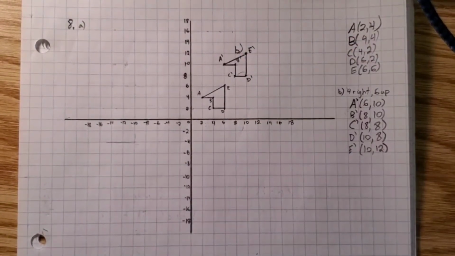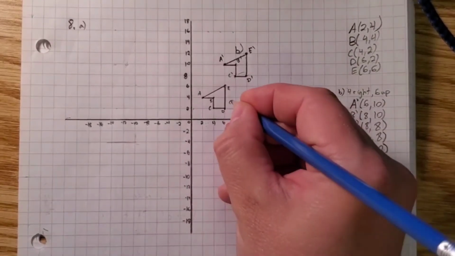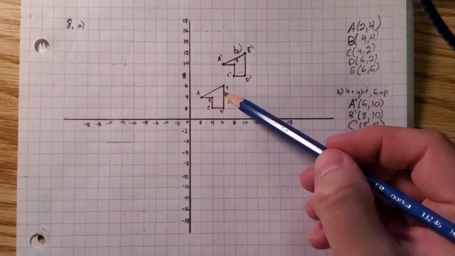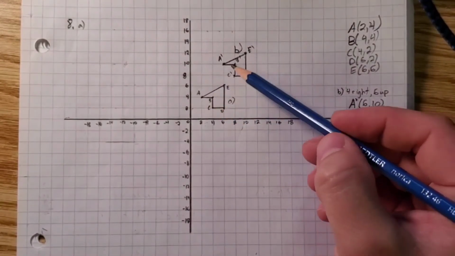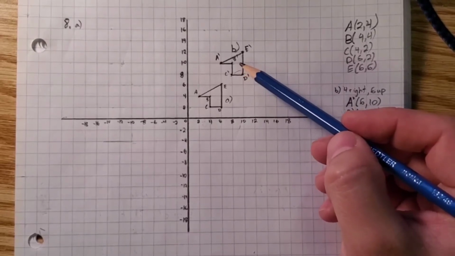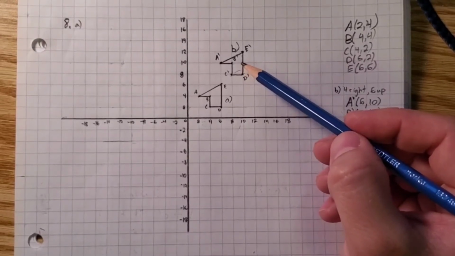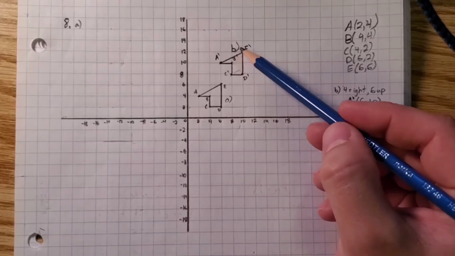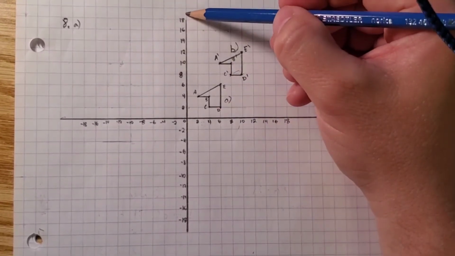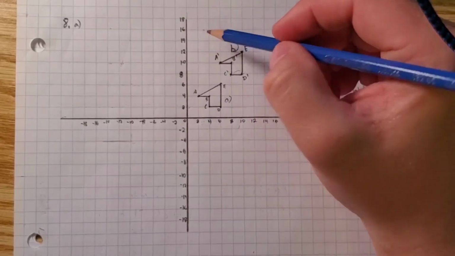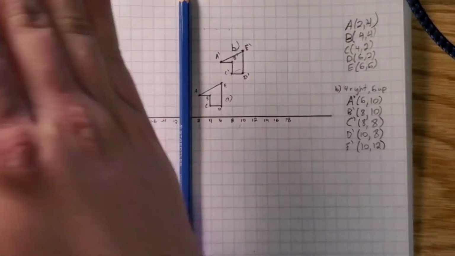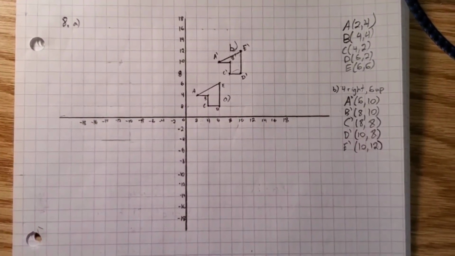Okay, C says to reflect the image polygon. This is the object. This was what we started with. The image is this one. This is the one we're reflecting here. It says the image polygon, A, B, C, D, E prime. Yeah, it's this one we're going to reflect in the y-axis. So this one's the y-axis, remember? So we're going to use this as our reflection. We're going to reflect it over, okay?